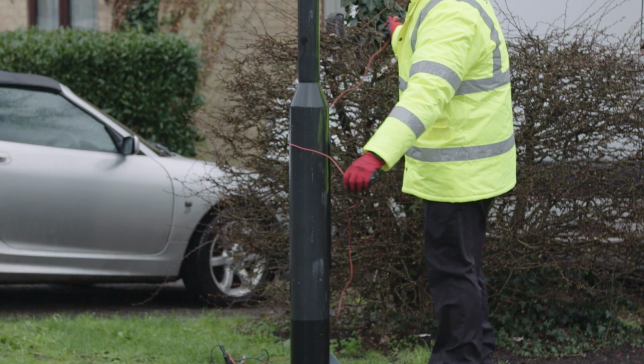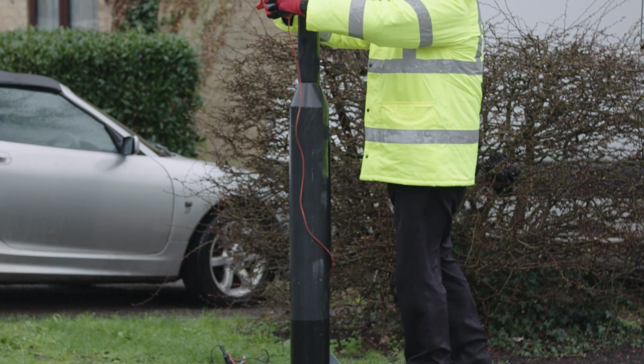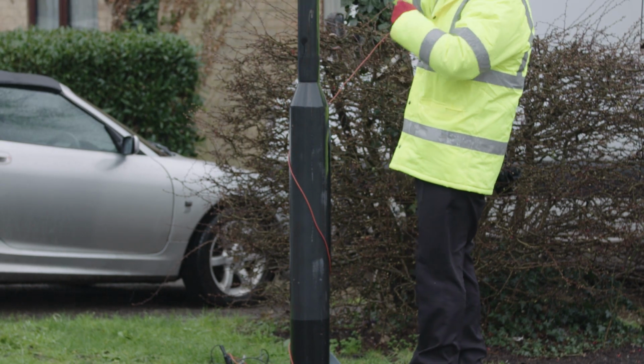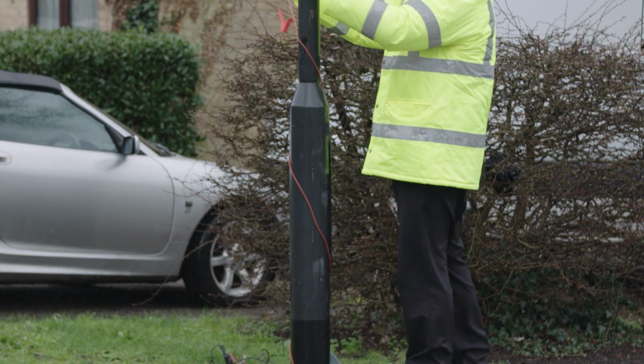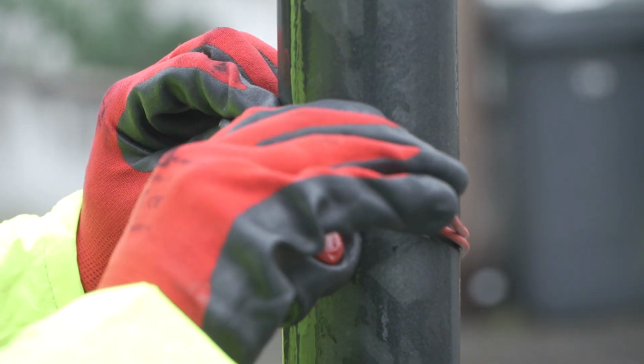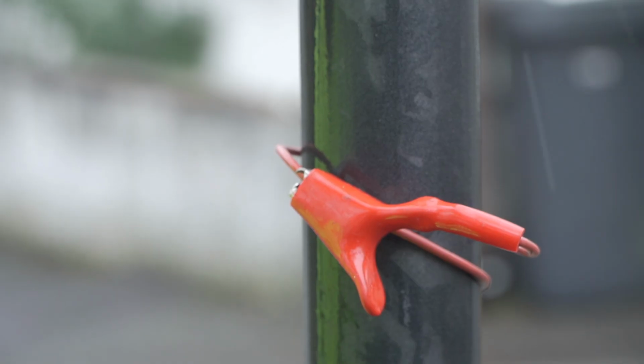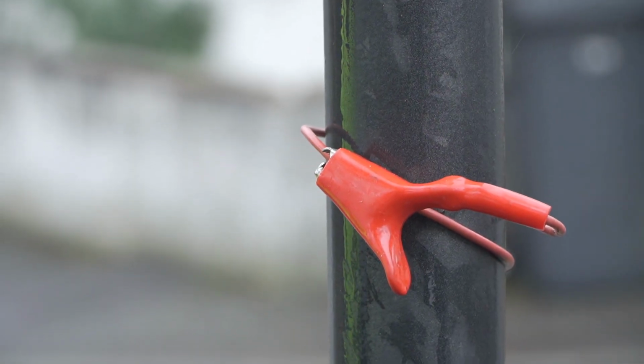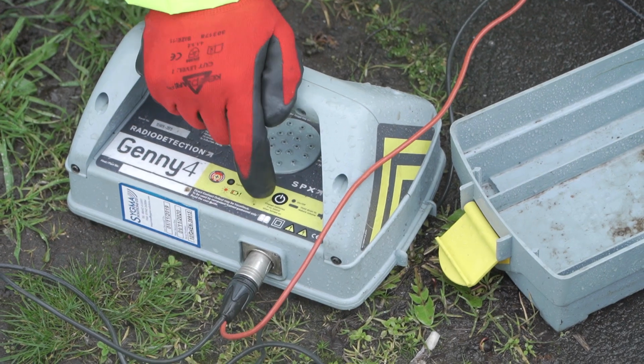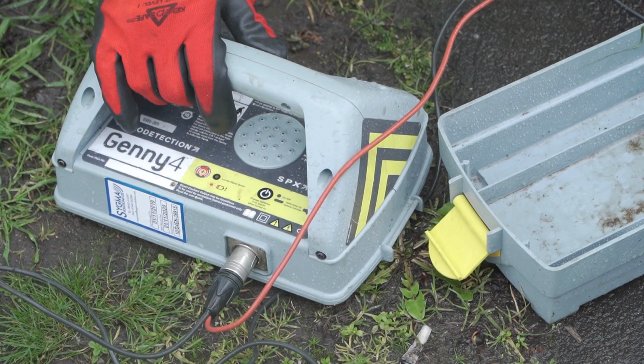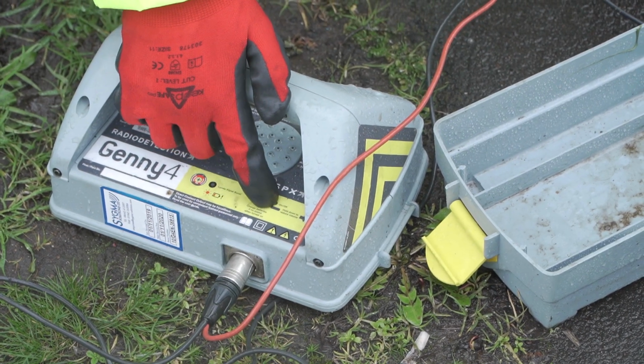If you find it difficult to get a connection to the column, i.e. a concrete column, a capacitance technique can be used by wrapping the cable around the column. Please note when using capacitance techniques, there is no tone change from the Genny. At this point, the Genny can be muted by turning it off and then pressing and holding the button.